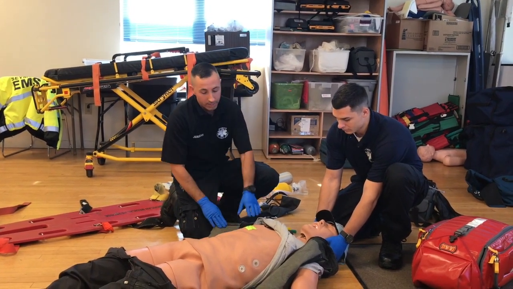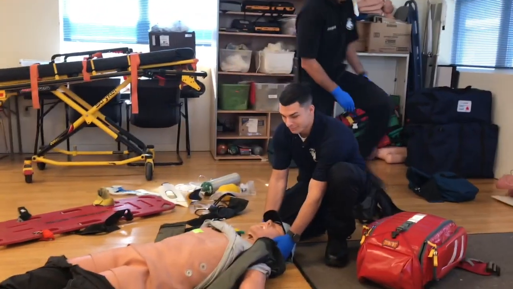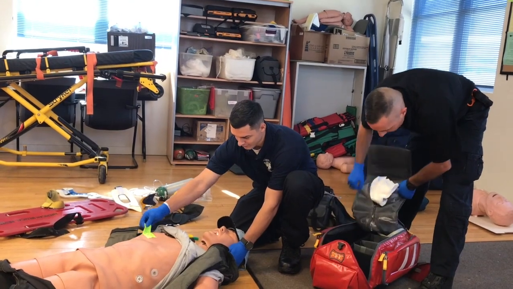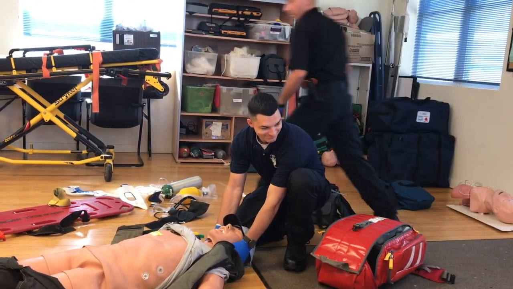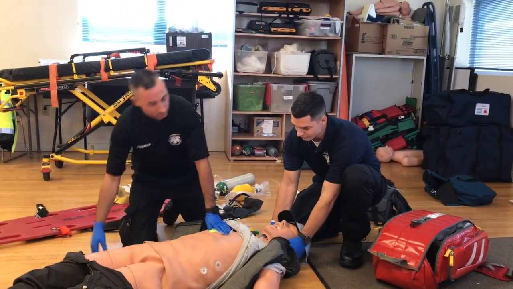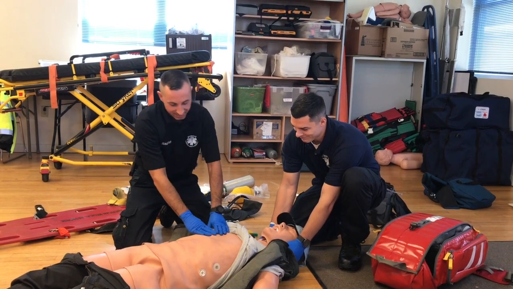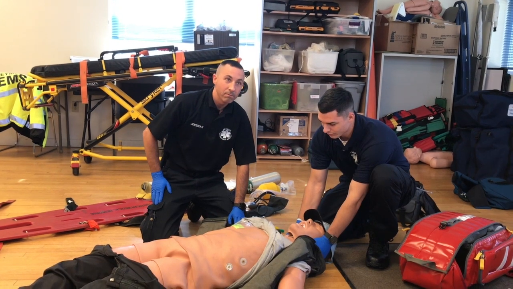So what we're going to do is apply an occlusive dressing on the patient's chest. Go over to my bag, look for it. So we would apply an occlusive dressing to the right side of the chest. We're going to tape it on 3 sides, creating a flutter valve. Is my intervention adequate? Yes.